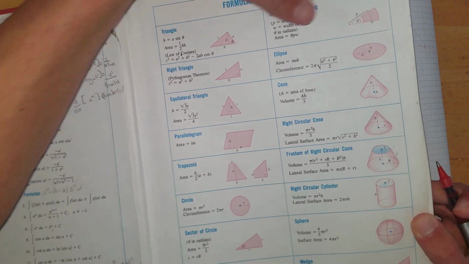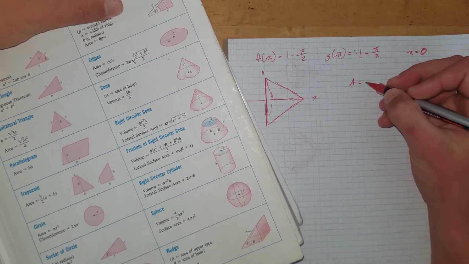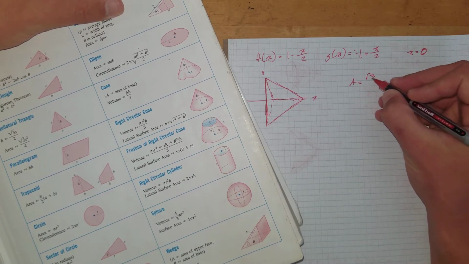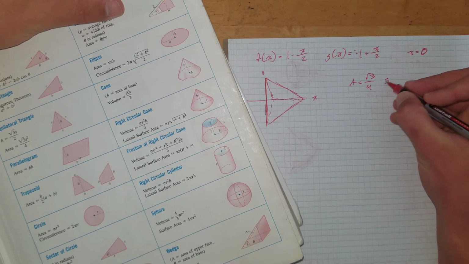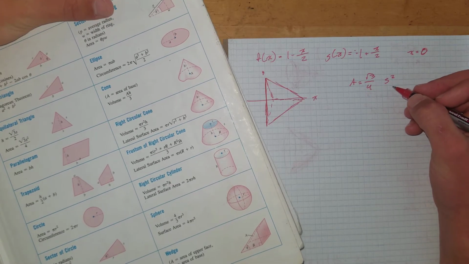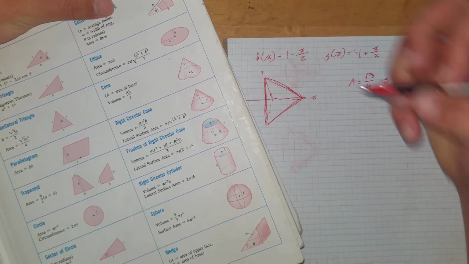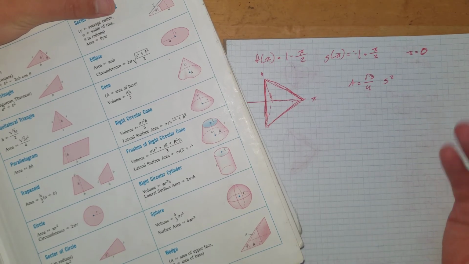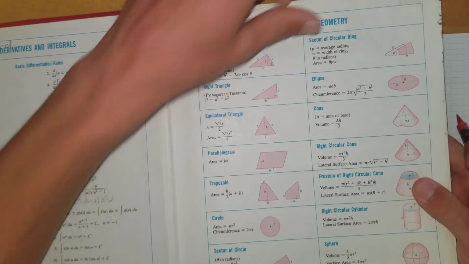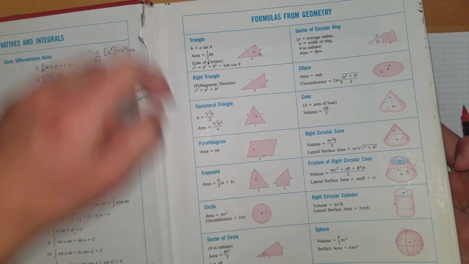So the area is equal to square root of 3 over 4 times s squared. So all these sides are equal, so we can just choose one of them to figure this out. So again, I just lost my spot. Again, we are using equilateral triangle for the area here.